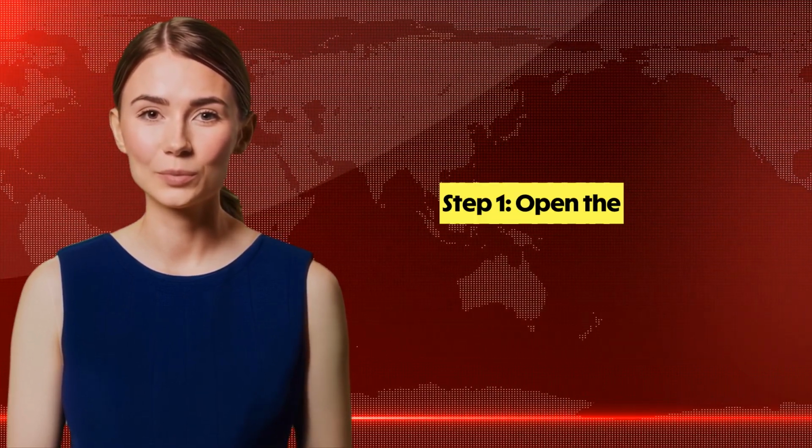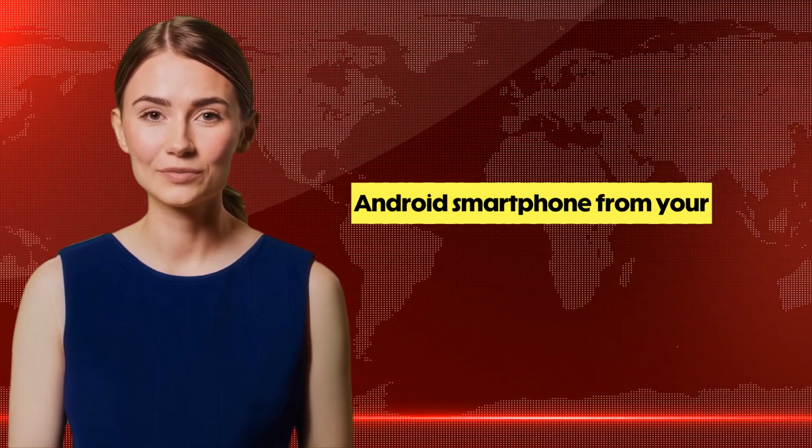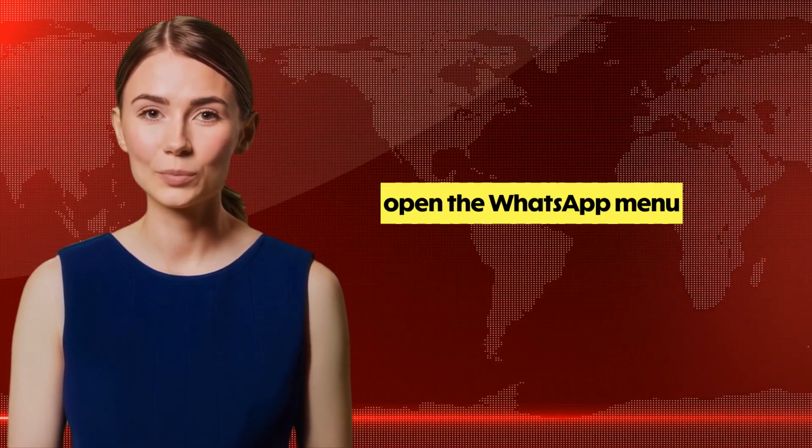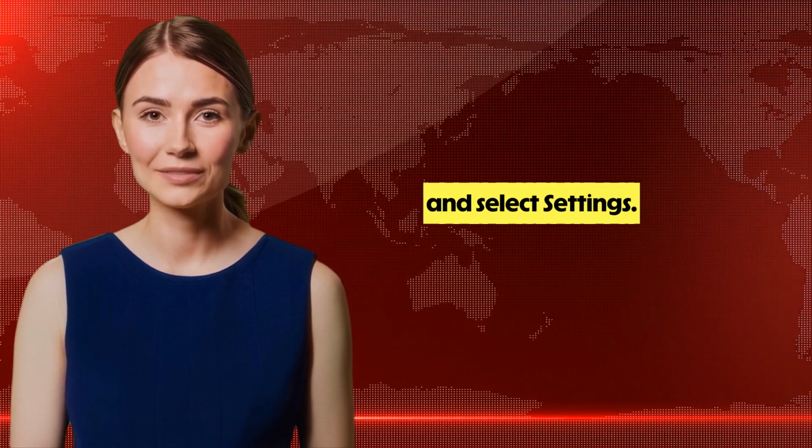Step 1. Open the WhatsApp application on your Android smartphone from your app drawer or home screen. Step 2. Tap the 3 vertical dots in the top right corner to open the WhatsApp menu and select Settings.